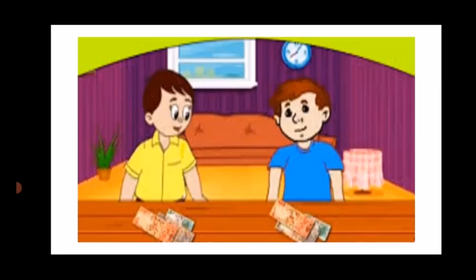Today we will learn about the lesson Stories of Addition 2. Children, so far you have learnt addition. Today we are going to learn to do the addition in the stories. I will tell you the stories and then we will solve the problems. So let's start with our stories.